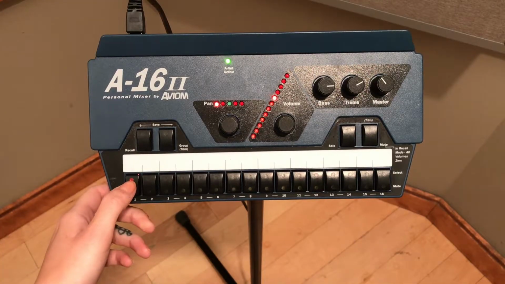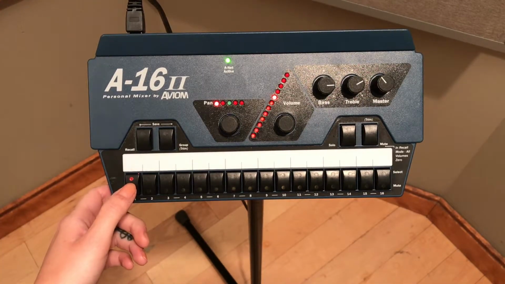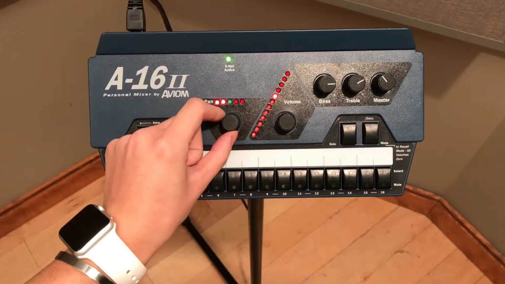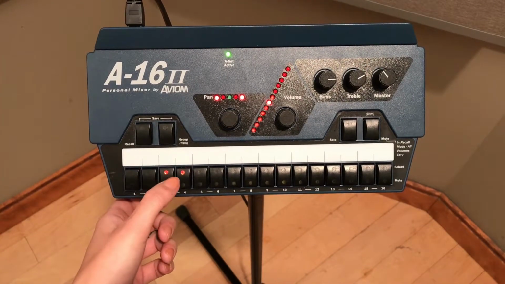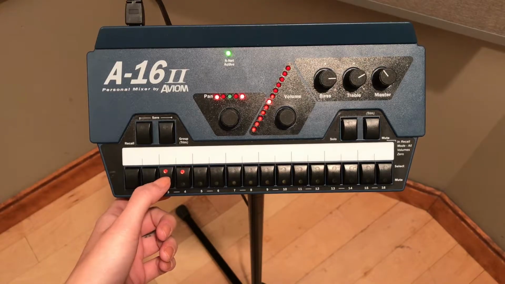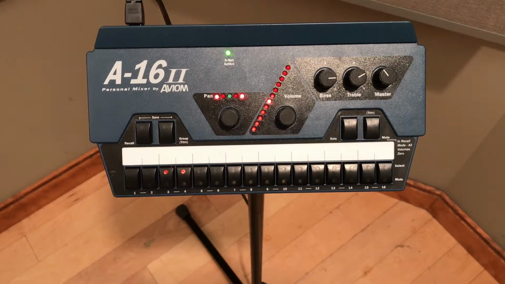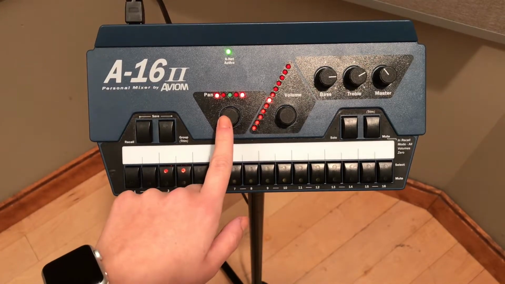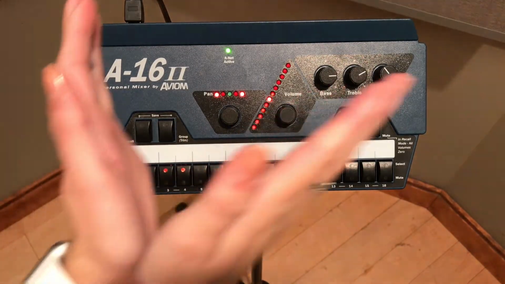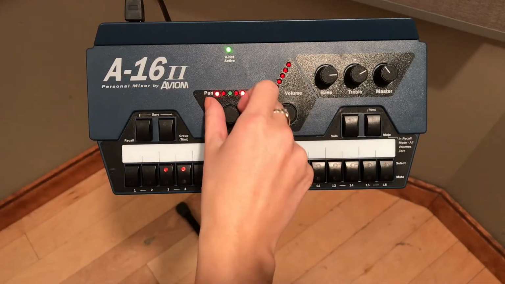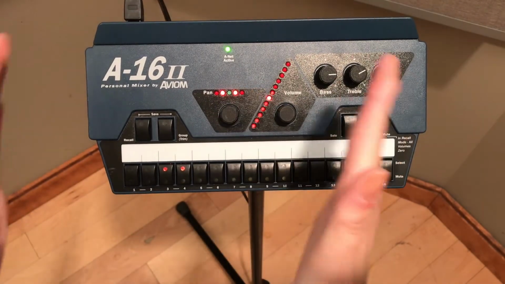Here I have 1 and 2 in mono, and in mono you can adjust the panning to be anywhere in the stereo field. Here I have 3 and 4 stereo linked, and the indicator light on both channels will show that. When the channels are stereo linked, the panning will affect the width of the stereo field, so when the lights are farther apart, the field is wider, and when they are closer together, the field is narrower.